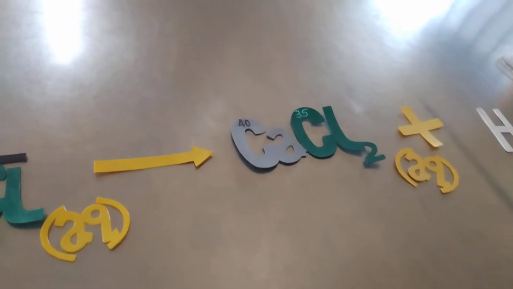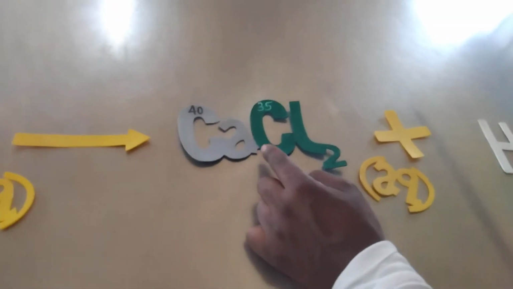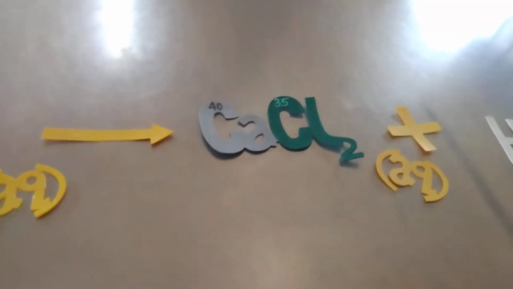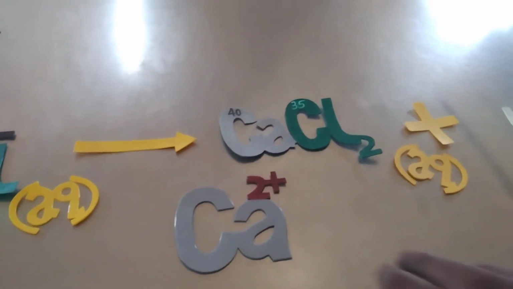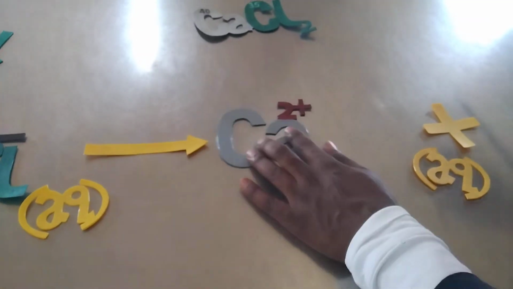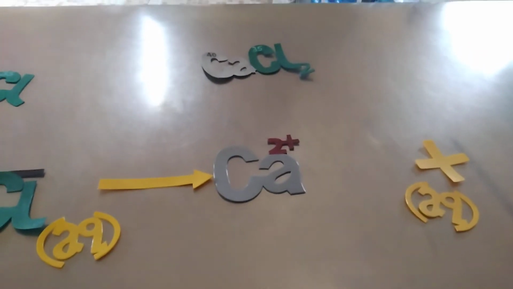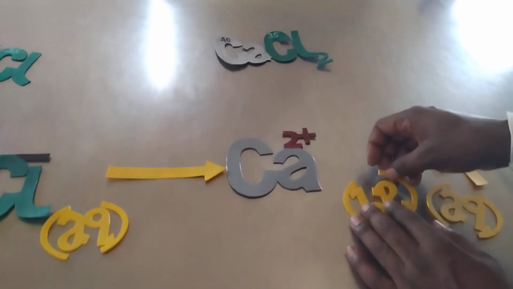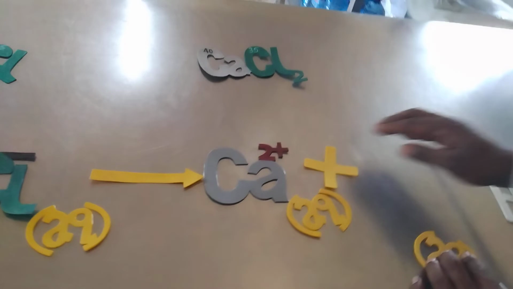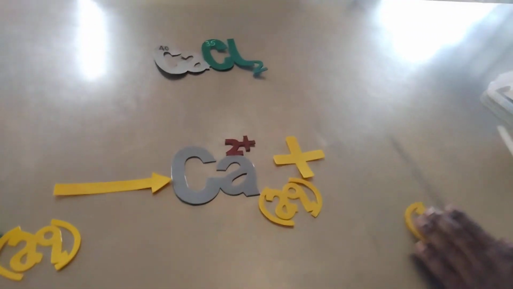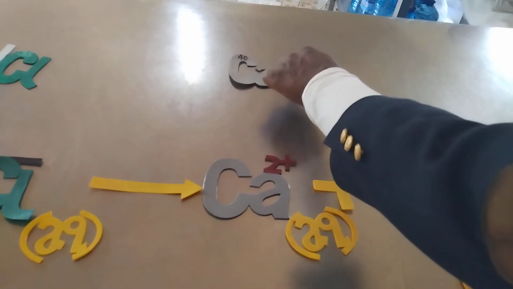Now, for our calcium chloride here, we have this molecule with 1 calcium ion, like that. So here we are just going to replace that one with a calcium ion. Then we put this aqueous there. Plus, now you can see we have 2 chloride ions.